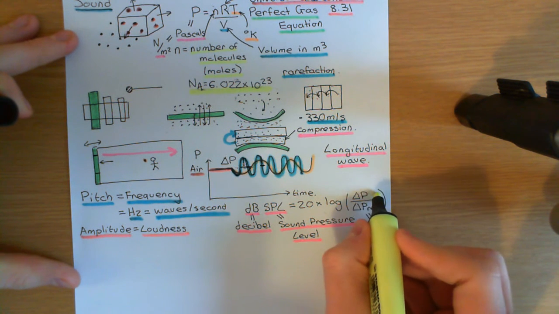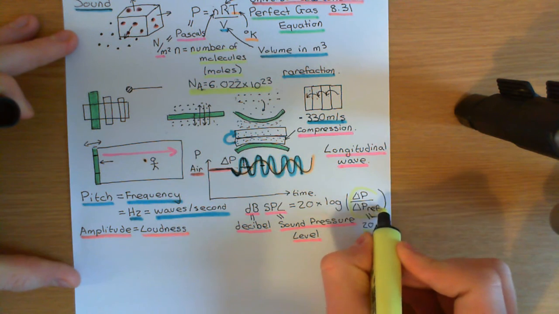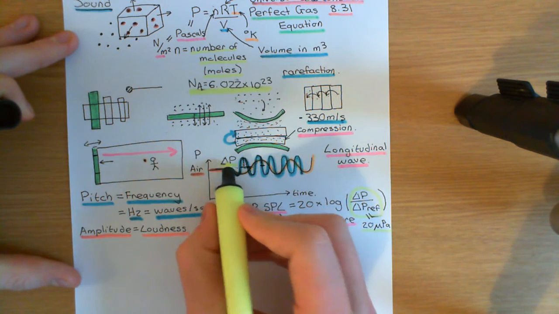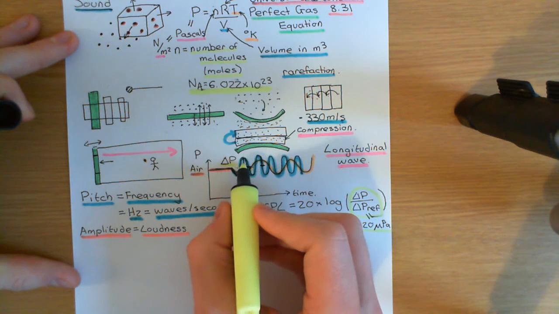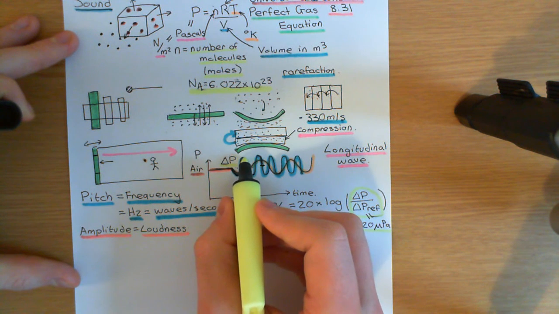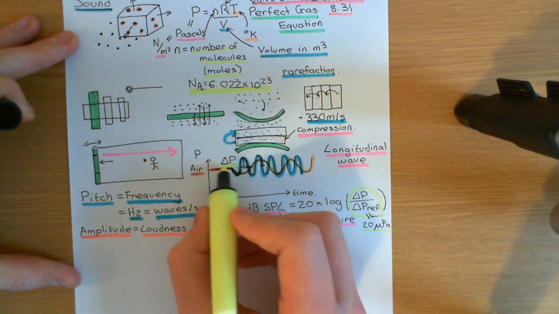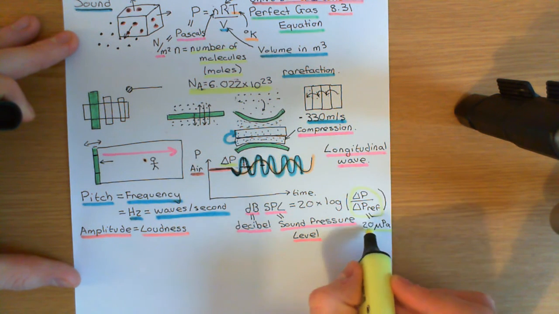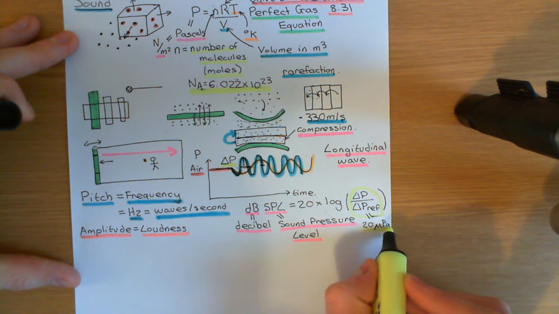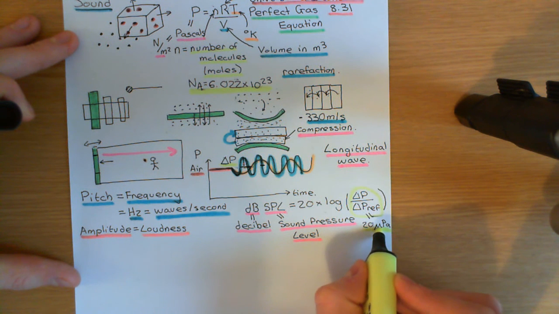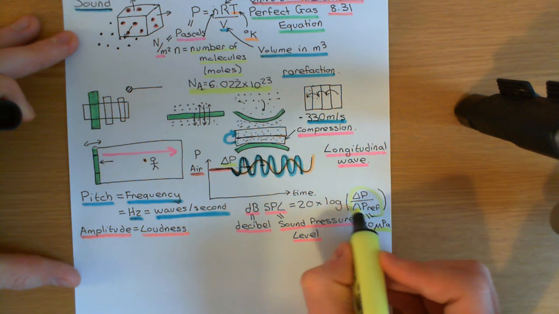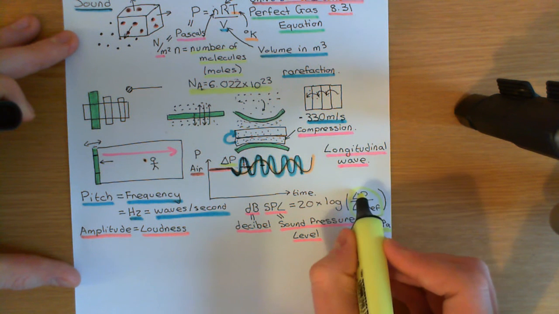So what we are effectively doing is saying, give me your sound wave, work out what the absolute change in pressure is here, delta P, the absolute amplitude, i.e. how much is the maximum compression that you're actually getting away from the air pressure, and say how much bigger this is than the reference change in pressure. How much bigger is this than 20 micropascals? So that's what you're doing when you divide by this reference. You're saying how much bigger is it?